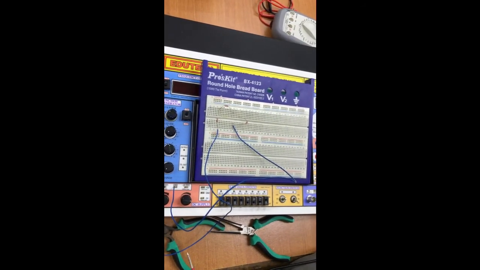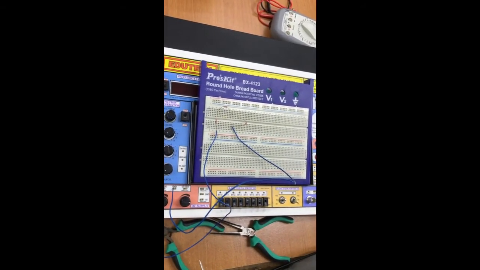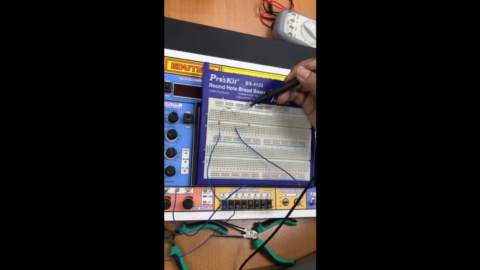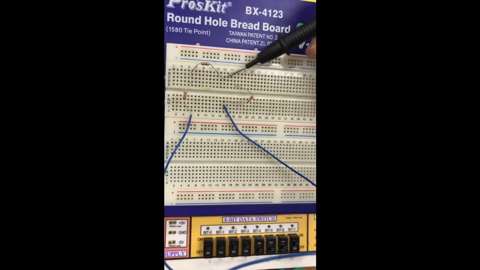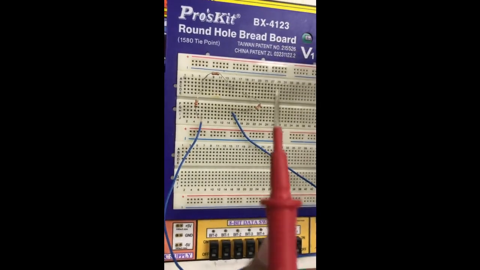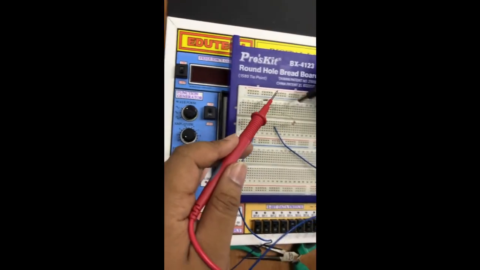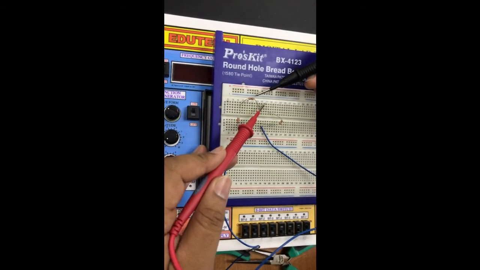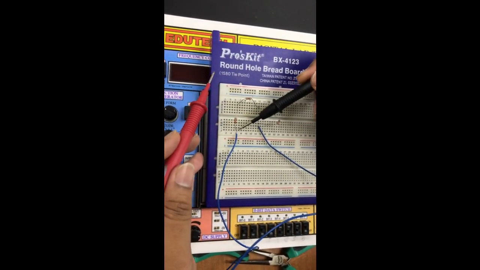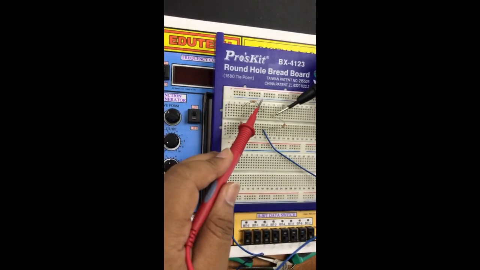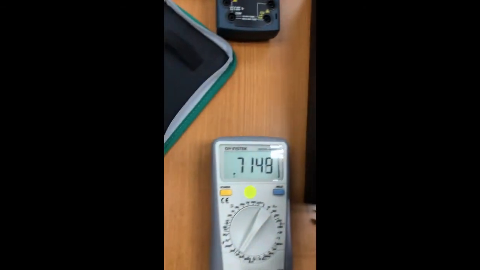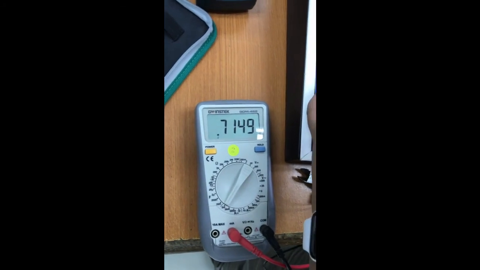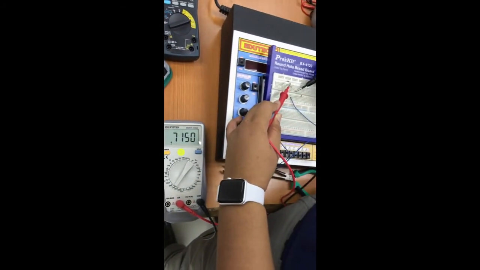To measure the current, please make sure that you disconnect at the two resistors like this, and use the multimeter as a jumper in between the two components, so that current flows from the DC power source to the first resistor, the second resistor, and going to here. So we get the result. This is how we measure the current.